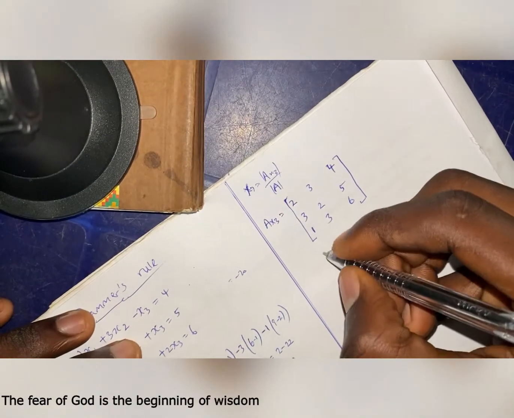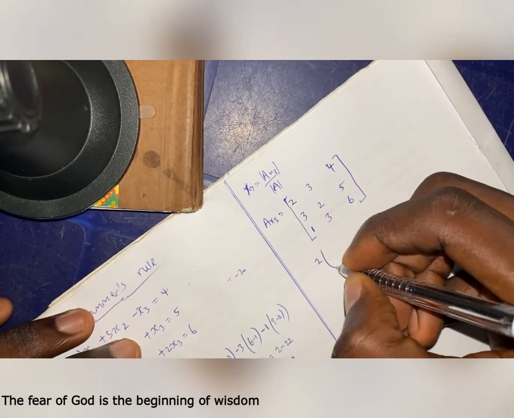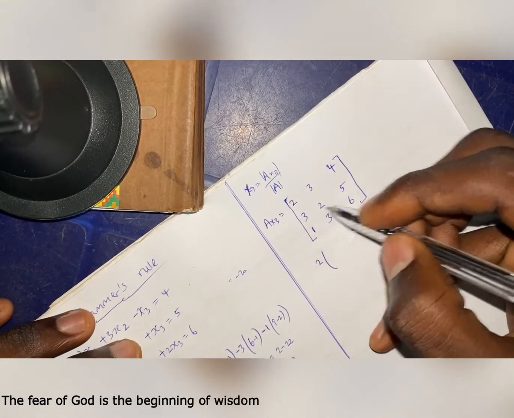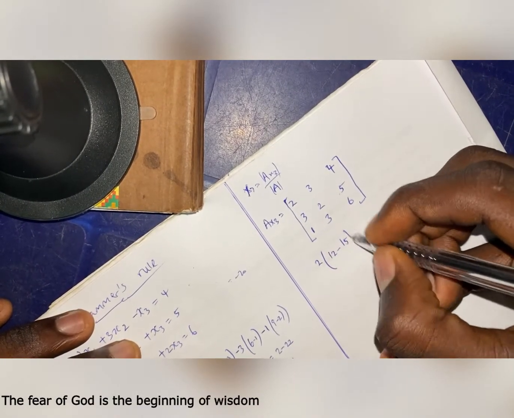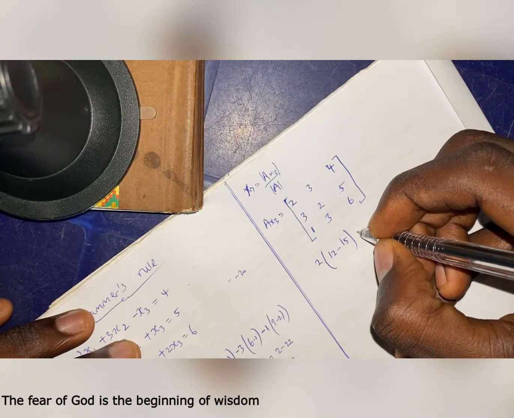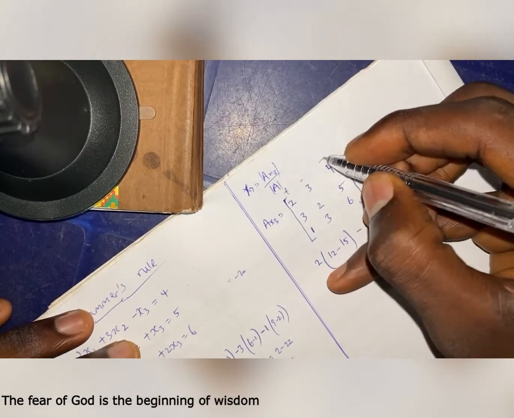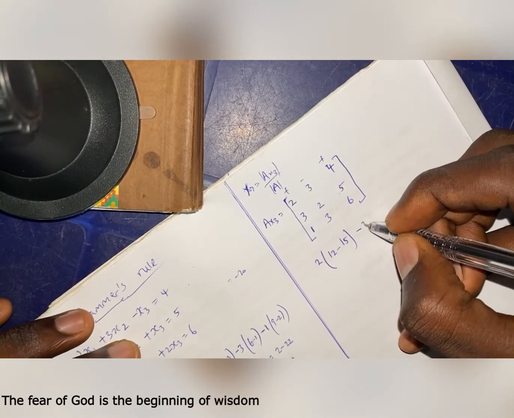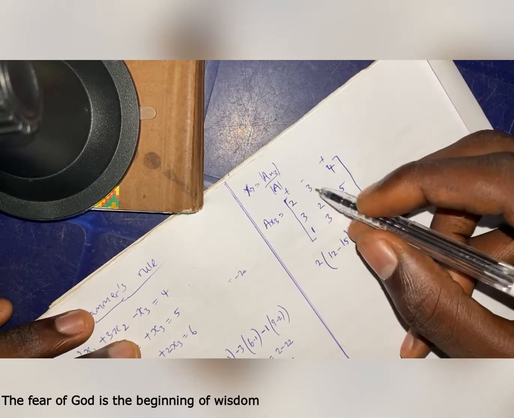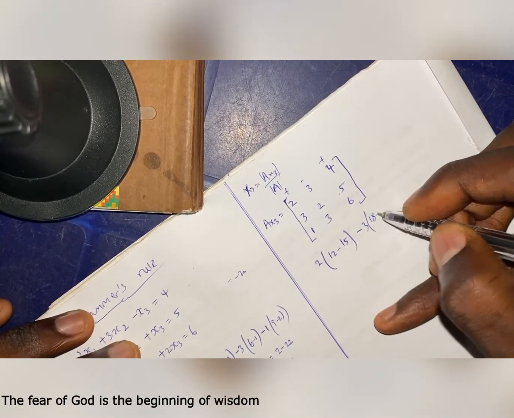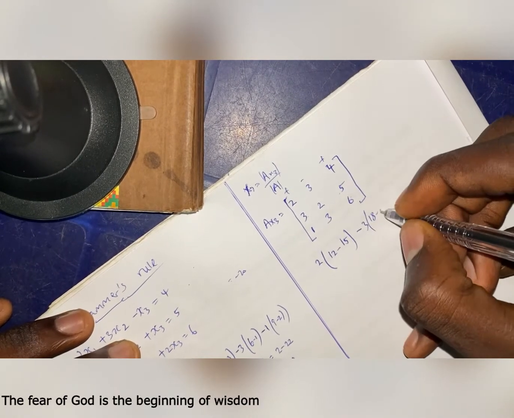Now let's get the determinant for this as well. So you have 2 of 2 times 6, that's 12, minus 3 times 5, that's 15, plus minus 3 of 3 times 6, 18, minus 1 times 5, 5.